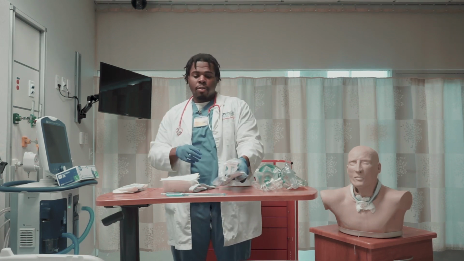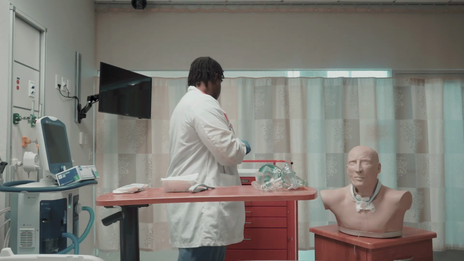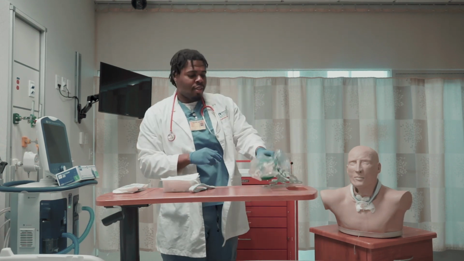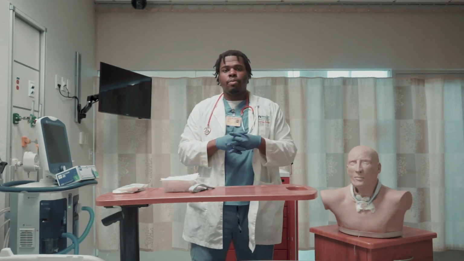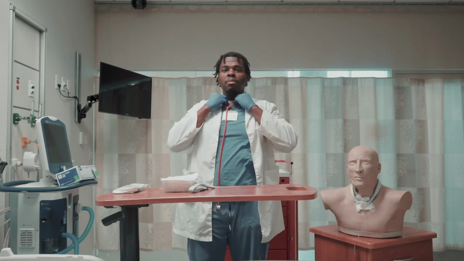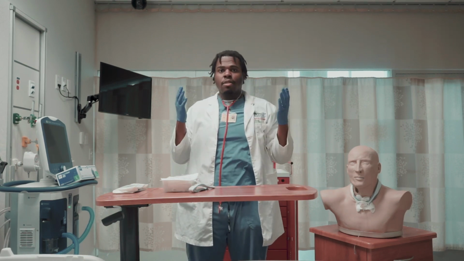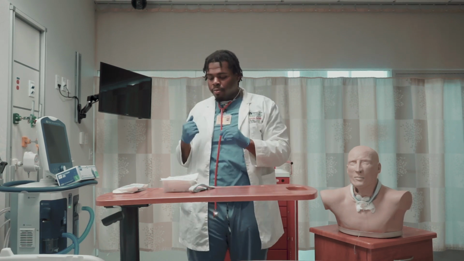I'm going to verbalize the suctioning to clear airways, clear secretions. Get that out of the way for now. Make sure you have this around your neck because we're going to get sterile at some point. You don't want to keep moving back and forth.